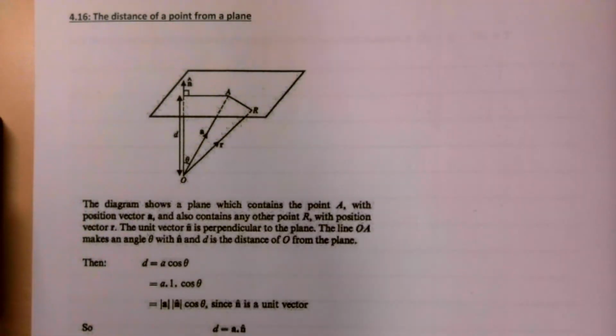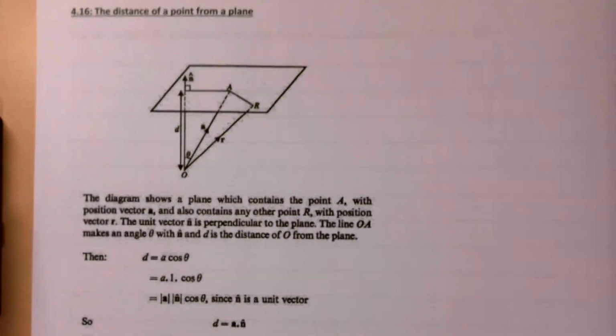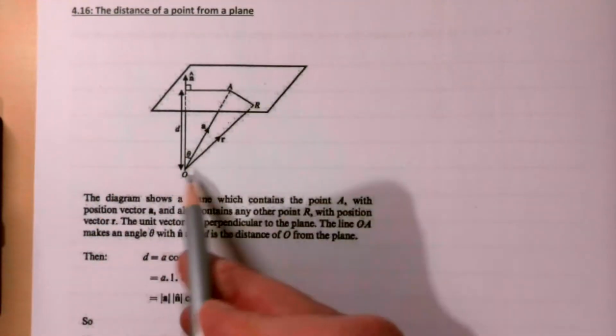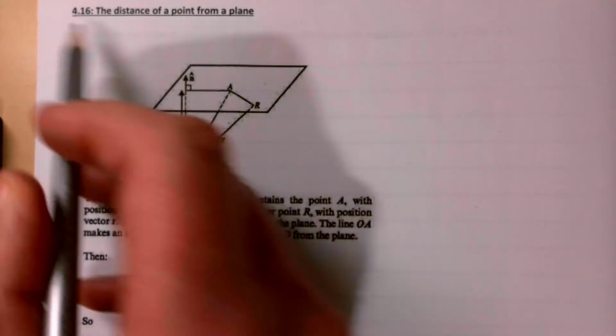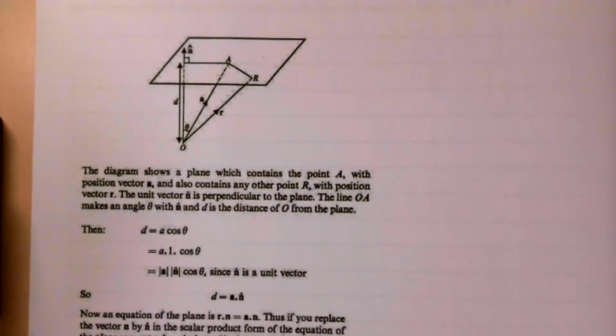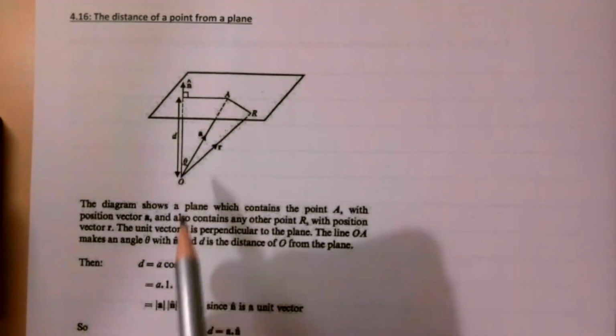We're doing AS Further Pure Maths, and we're in Unit 4 Vectors, and we're looking at the distance of a point from a plane. It's 4.16, so let's talk through the theory, and then to be honest, we'll give you a quicker way of doing it, but let's go through this anyway as if things are normal.